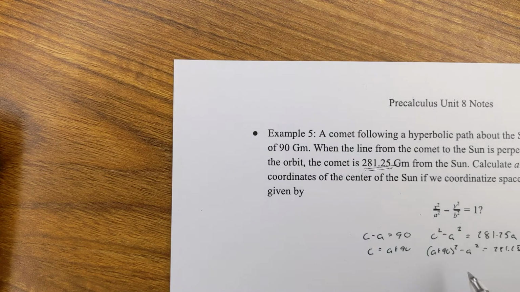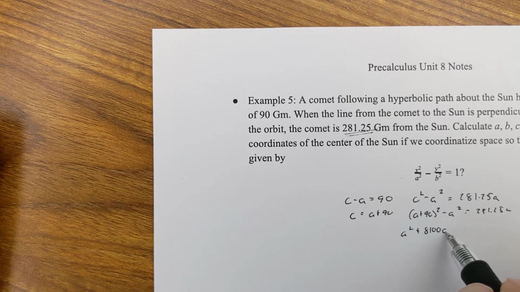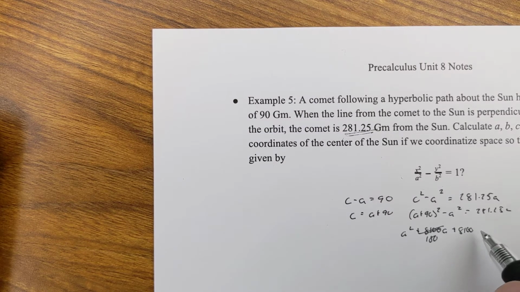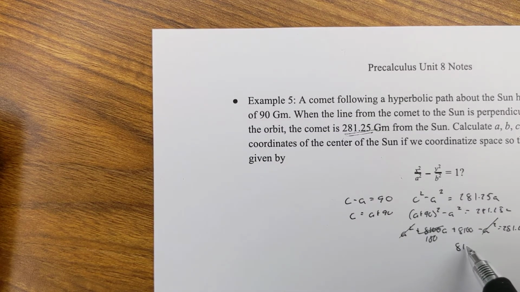You can expand that. So that's a squared plus 180a plus 8100 minus a squared equals 281.25a. Those a squareds cancel. Moving all the a's over, I get 8100 equals 101.25a. Then doing some division, a, after all of that, is 80.